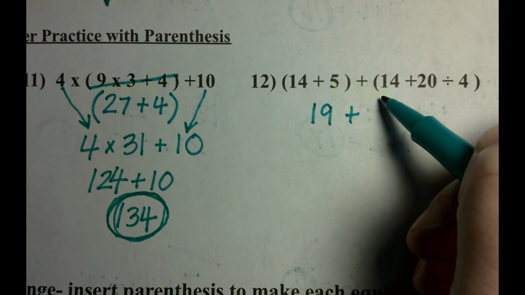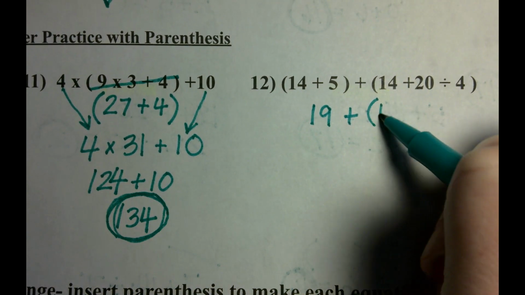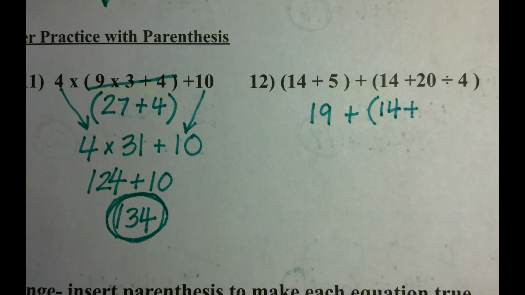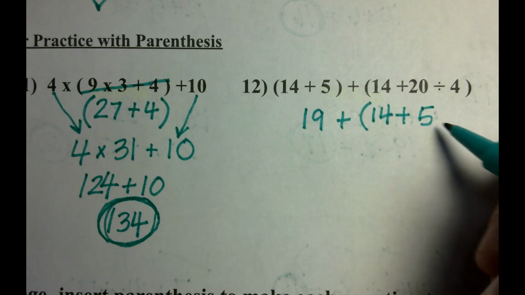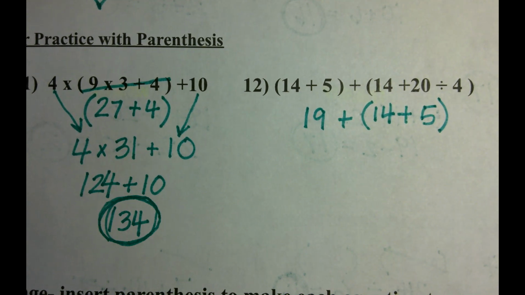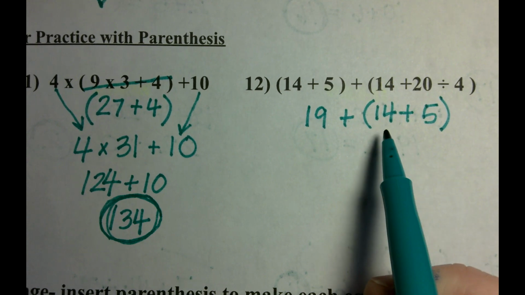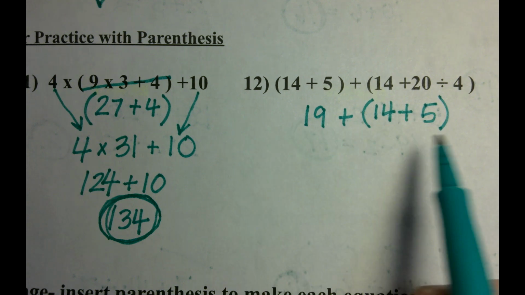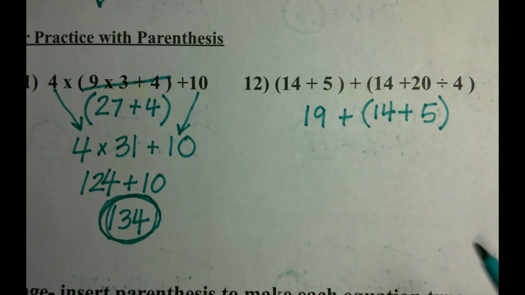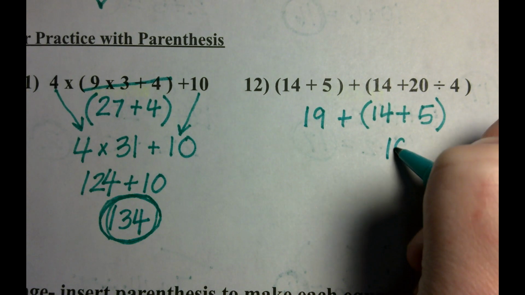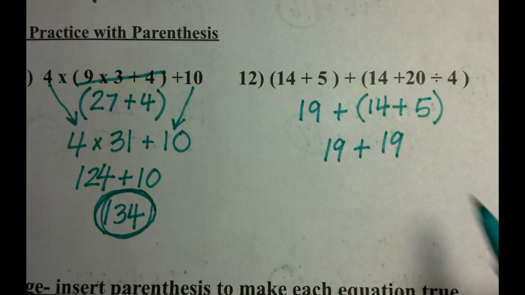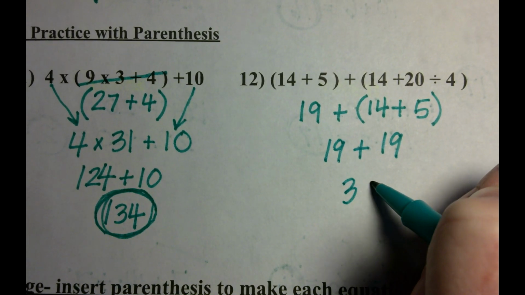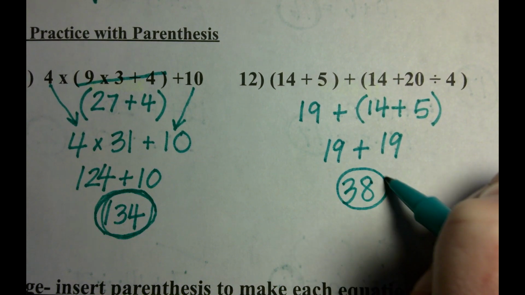Now I have 14 plus, what's 20 divided by 4? 5. So we did a couple things at once there. Now, do I still have to do something before I end on that? 14 plus 5 is 19. And now we have 19 plus 19, which is 38. We rock. Yes, we do.